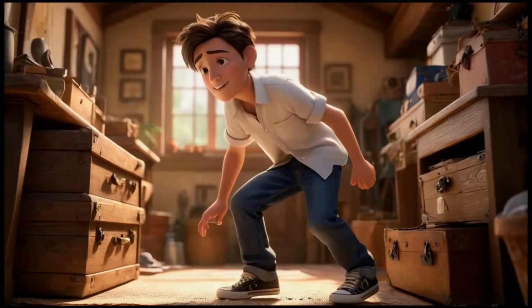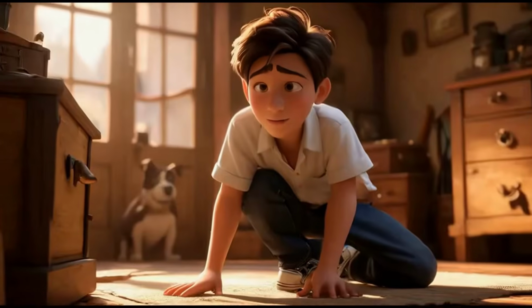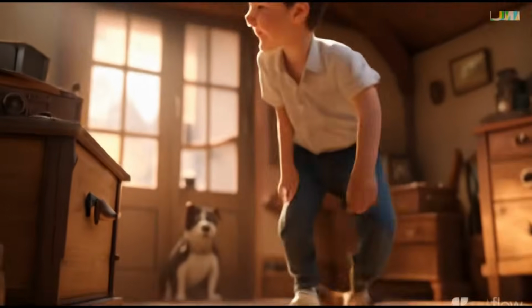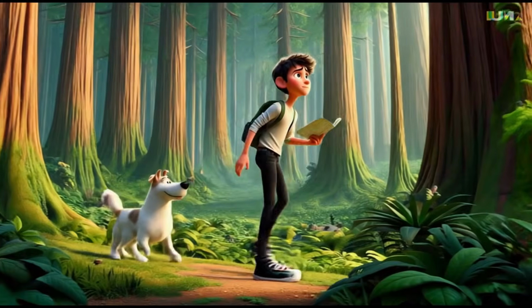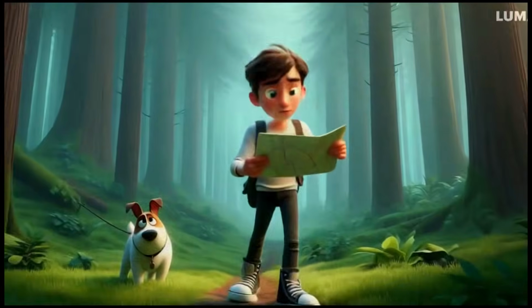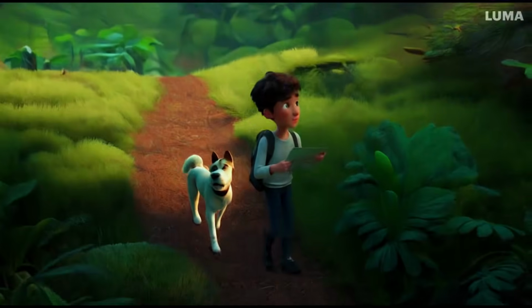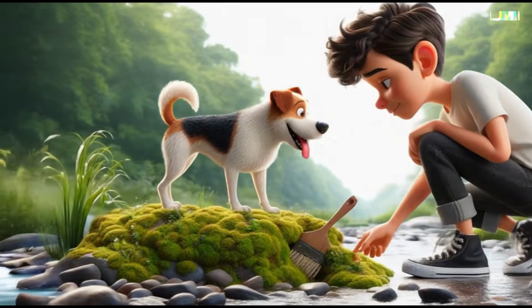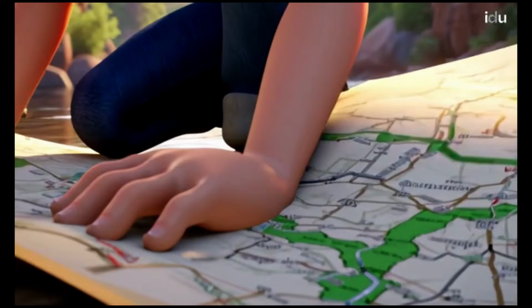Look, Max, I found something. It's a map. Grandpa must have left it here. It looks like it leads to a treasure. Come on, Max, let's go on an adventure. This forest is so big, but I know we're on the right path, Maxie. This must be one of the puzzles Grandpa mentioned. It says we need to find the stepping stones. But where? Good job, Max. Let's go.